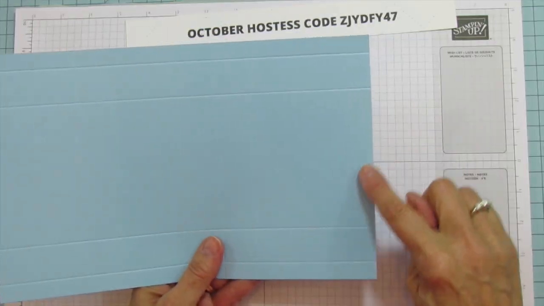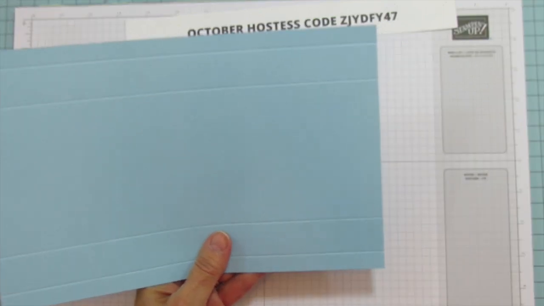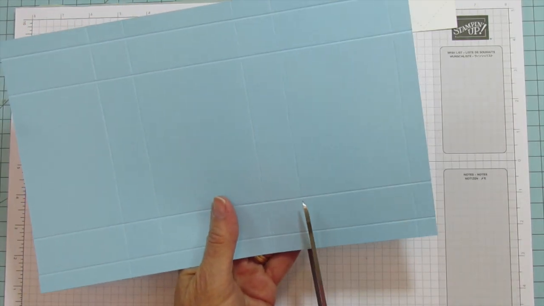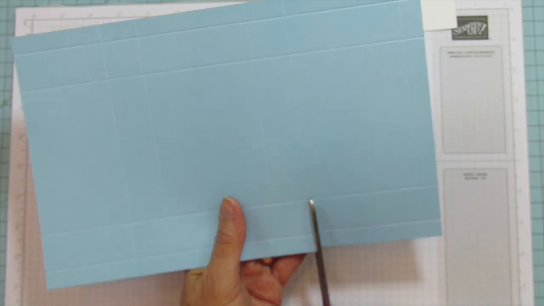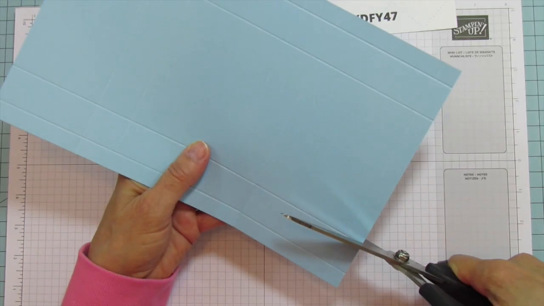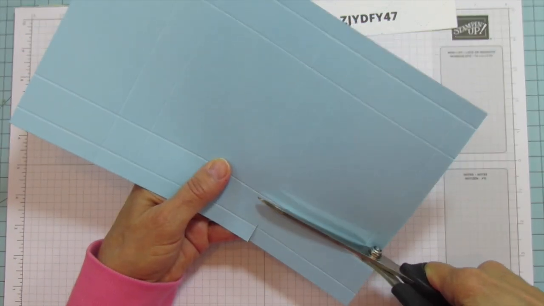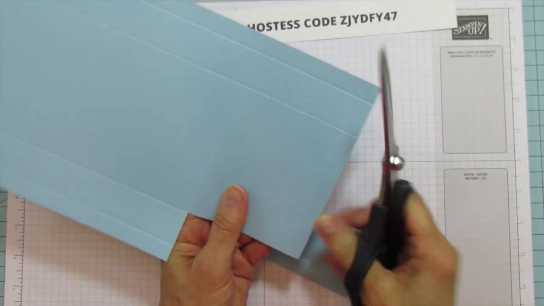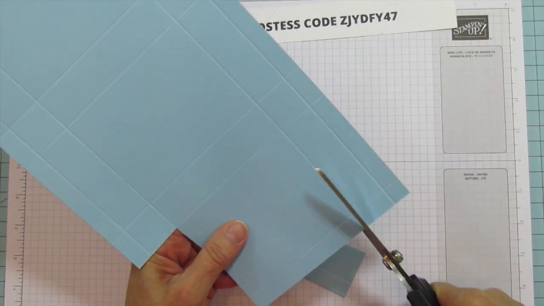All right, so you're going to have a 1/2 inch side up here. What you're going to do is cut off these 4 right here, and then cut off these 4 on this side.